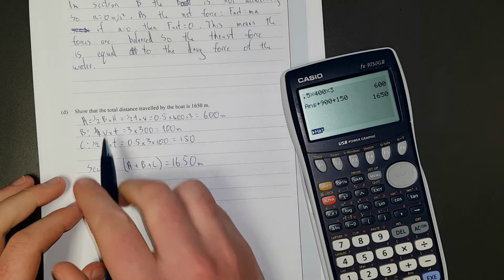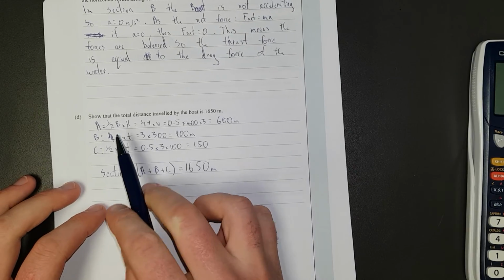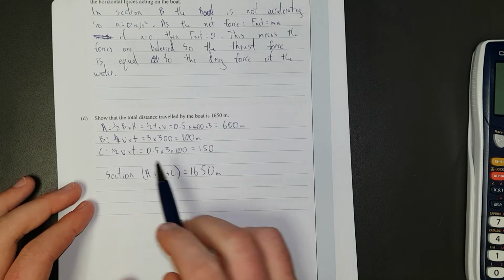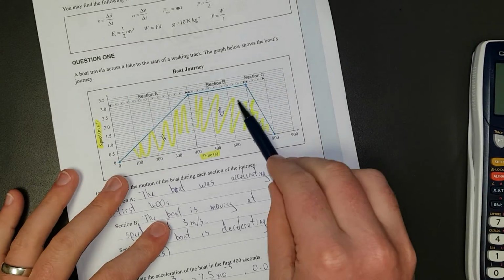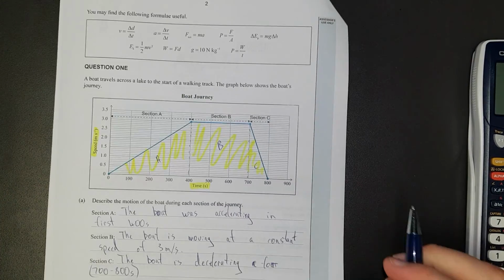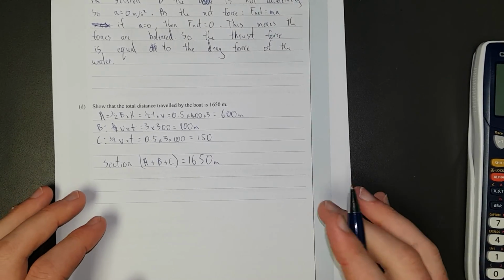Right, so I've just shown you how to do this. When you do this yourself, you should probably annotate. So you should say distance of A, distance of B, distance of C, and then just use the area under the graph. It's the easiest way to do it for year 11. There are other kinematic equations that you can use, but let's not worry about that for this level. Just wait until you do it in year 12.